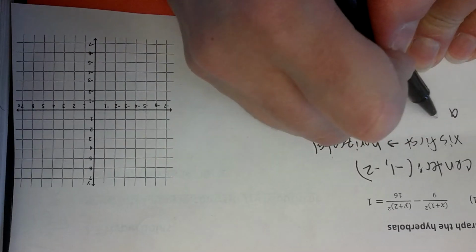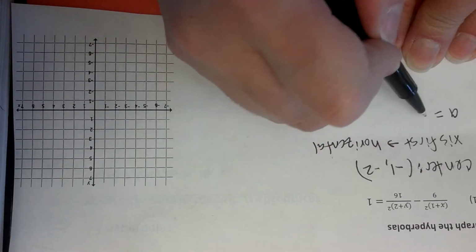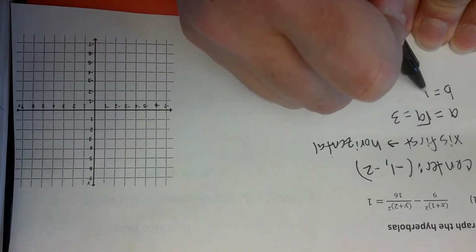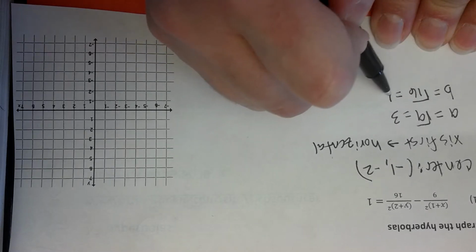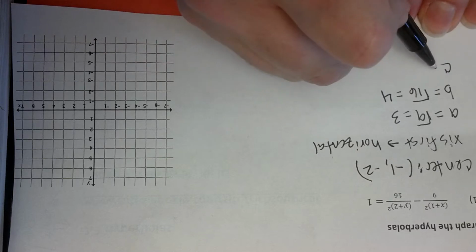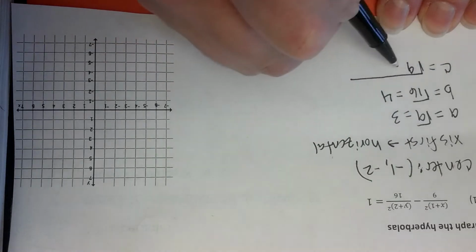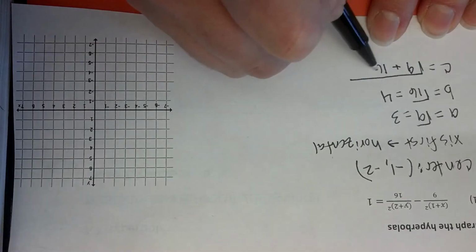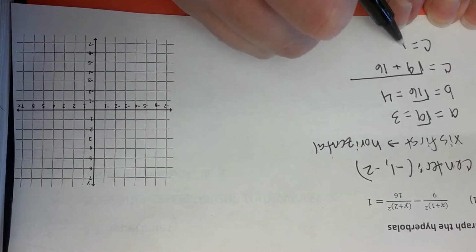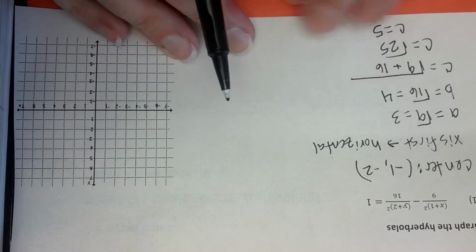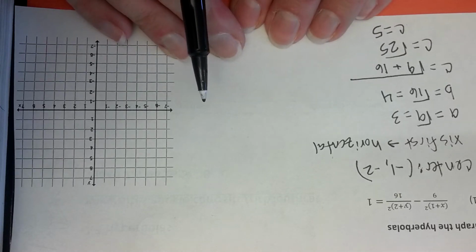Let's find a. A is the square root of the first denominator, so a is going to be 3. B is the square root of the second denominator, so b is going to be 4. C is going to be the square root of a squared, which is 9, plus b squared, which is 16. So that's easy, the square root of 25, so C is 5. All right, so let's graph all that real quick before we do our asymptotes.